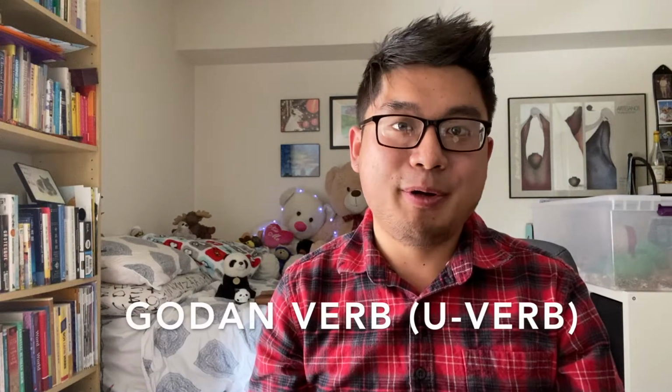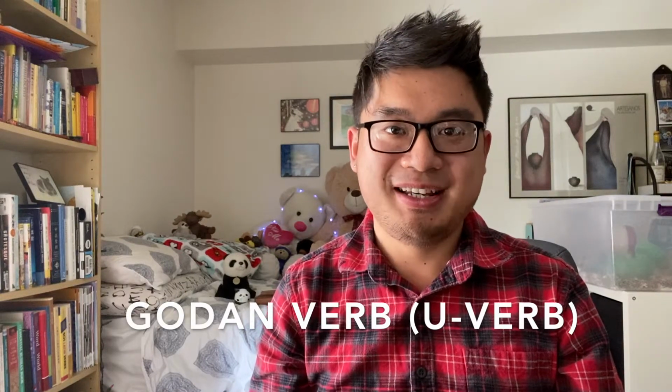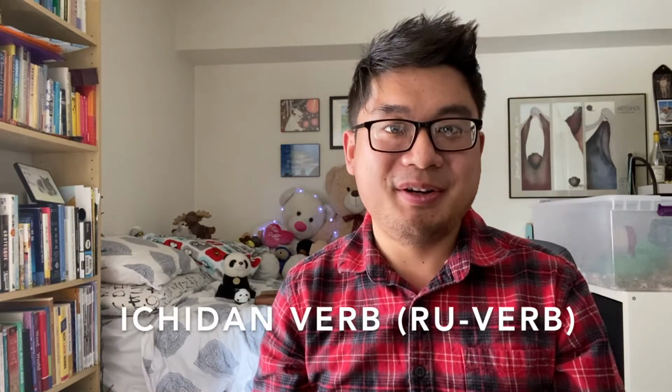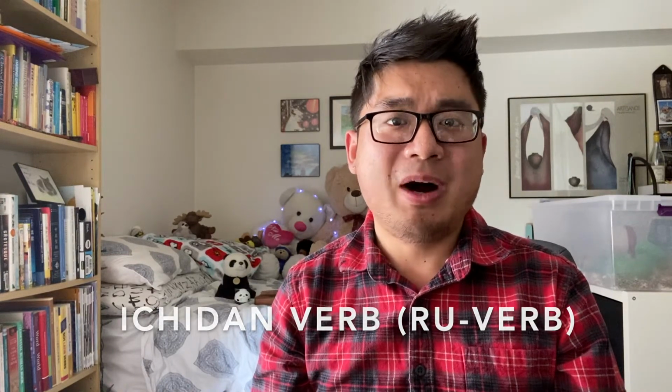The second concept is that Japanese verbs, depending on what they end with, can be put into two baskets. One is called godan verbs, which in English we call U-verbs. Another one can be categorized as ichidan verbs, which are RU-verbs. Why are they different? Because they have different conjugation patterns when they change into the most common polite form, masu form.